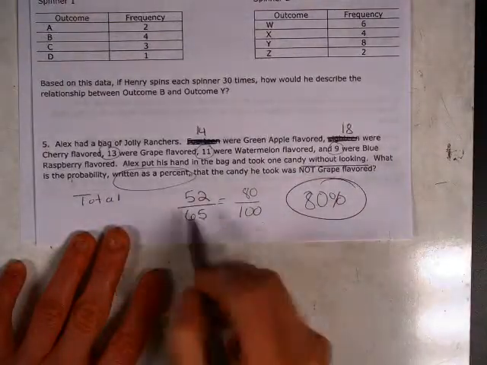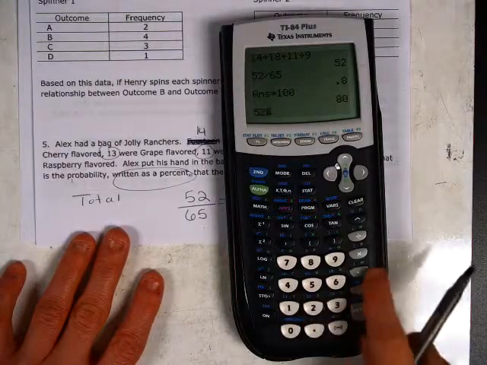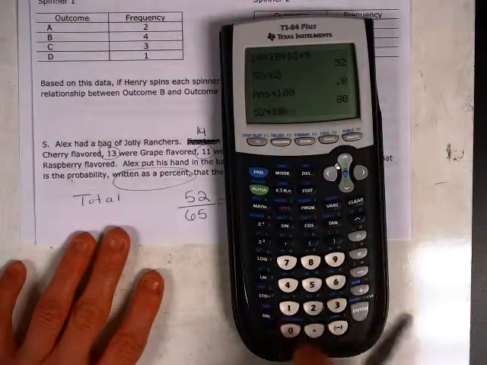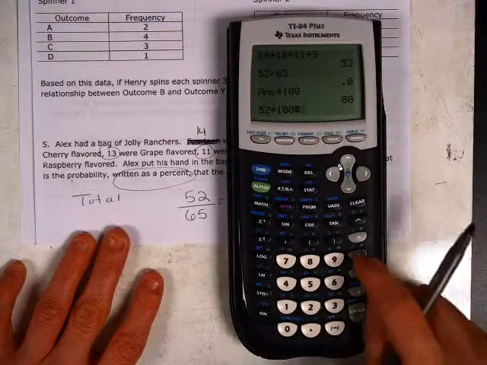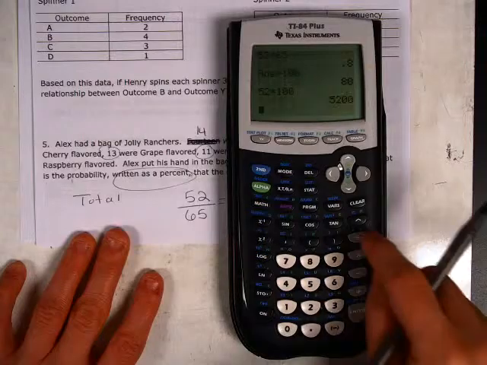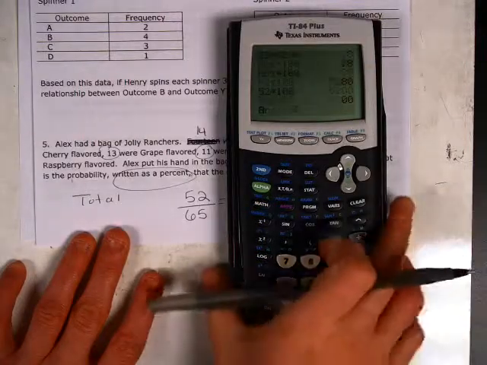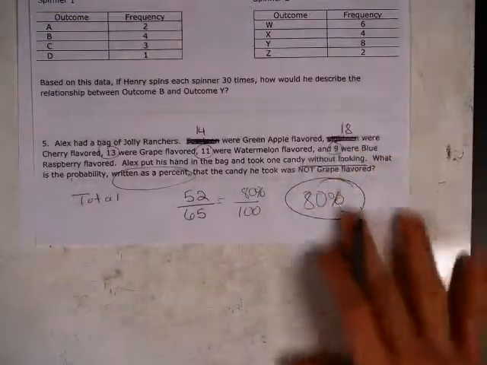If I was going to solve a proportion way, it would be 52 times 100. You can barely see it. Sorry, guys. 52 divided by 65, and you still get 80, and it's a percent. So 80% is your answer. Okay. Let's move on to number 6.